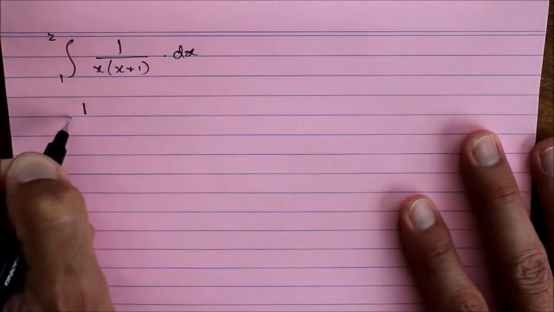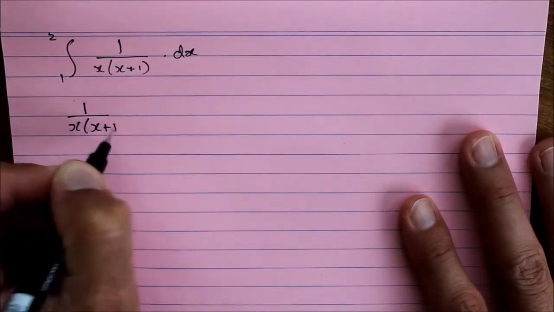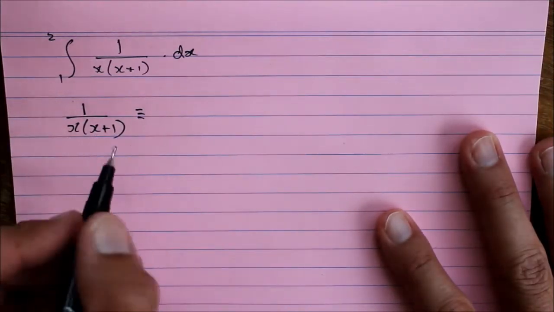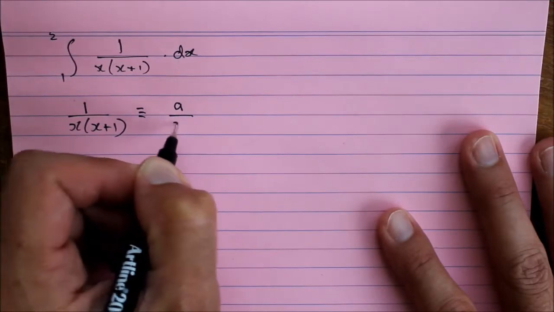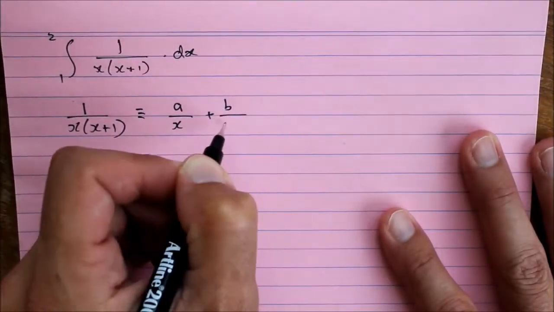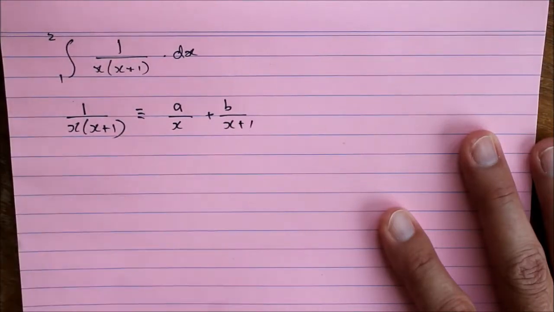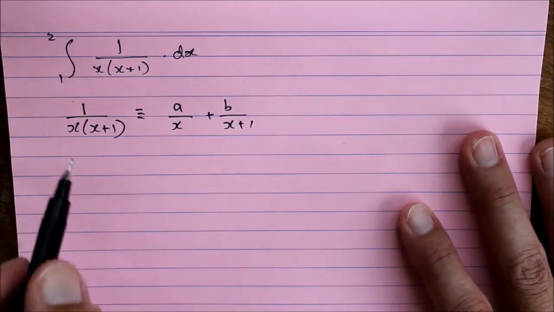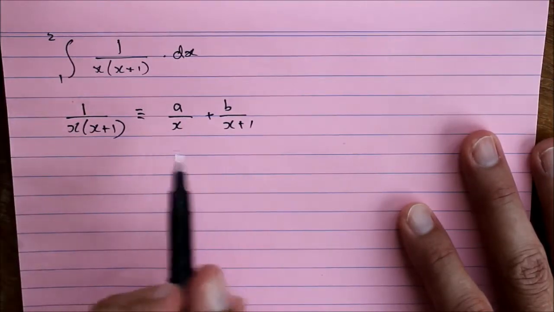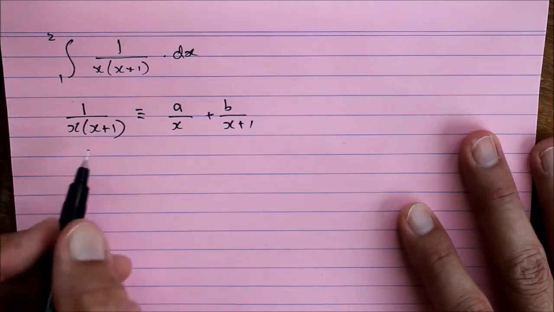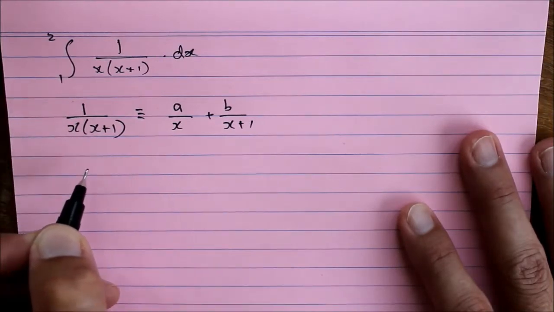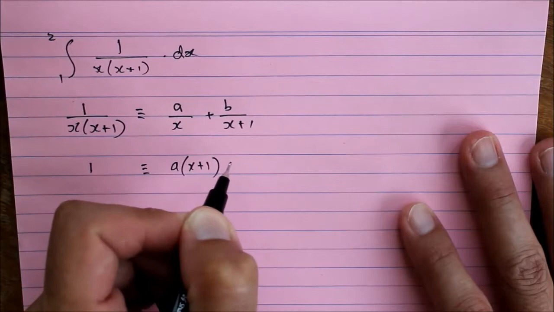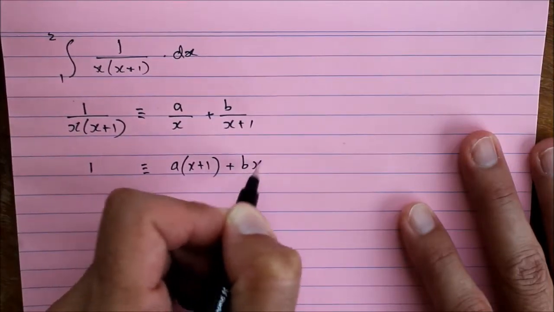So what we'll do is write the integrand, and I'm putting the exactly equals sign because this has got to hold true for all values of x. I'm going to assume you can break it into a over x plus b over x plus 1. The technique normally goes, we're trying to solve for a and b here. Then we won't have any problems with these as integrals. So multiply both sides by the denominator, x times x plus 1, which gives us 1 is always equal to a times x plus 1 plus b times x.